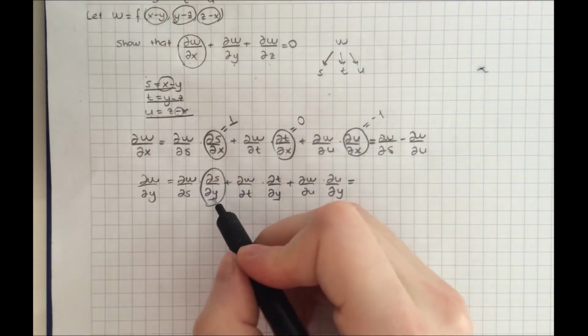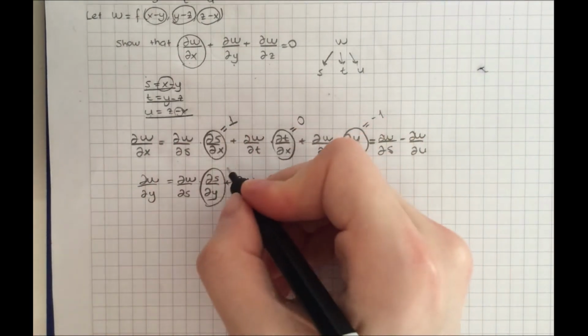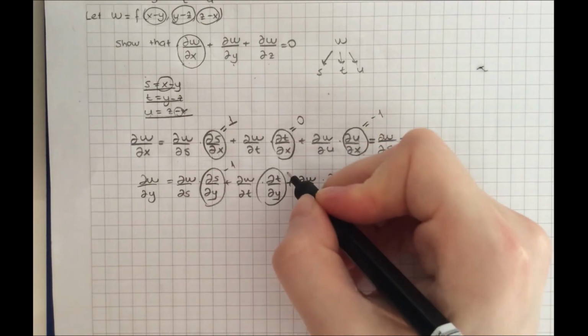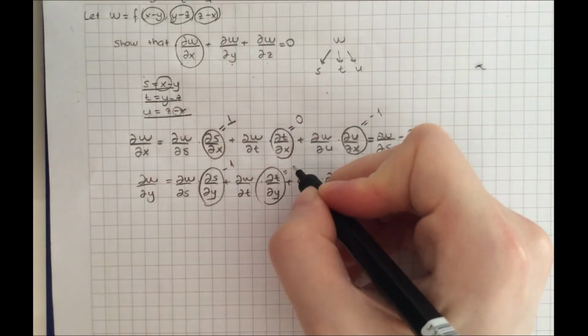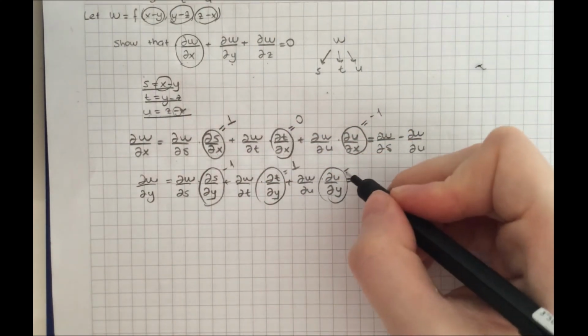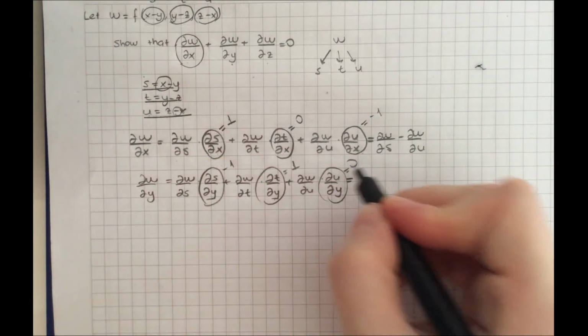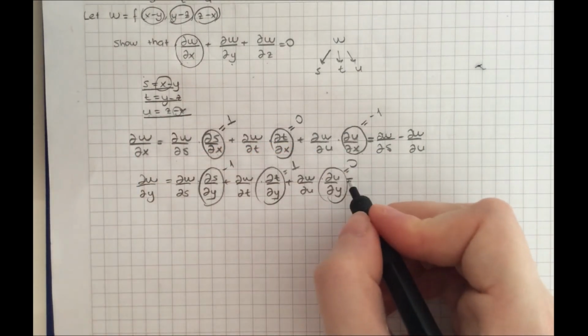The partial derivative of s with respect to y is minus 1. The partial derivative of t with respect to y is plus 1. The partial derivative of u with respect to y is 0 because there is no y here.